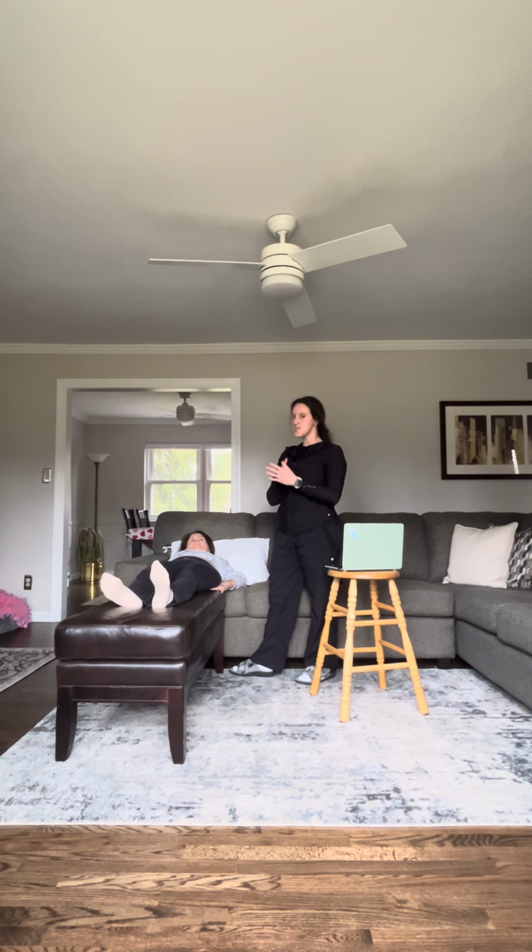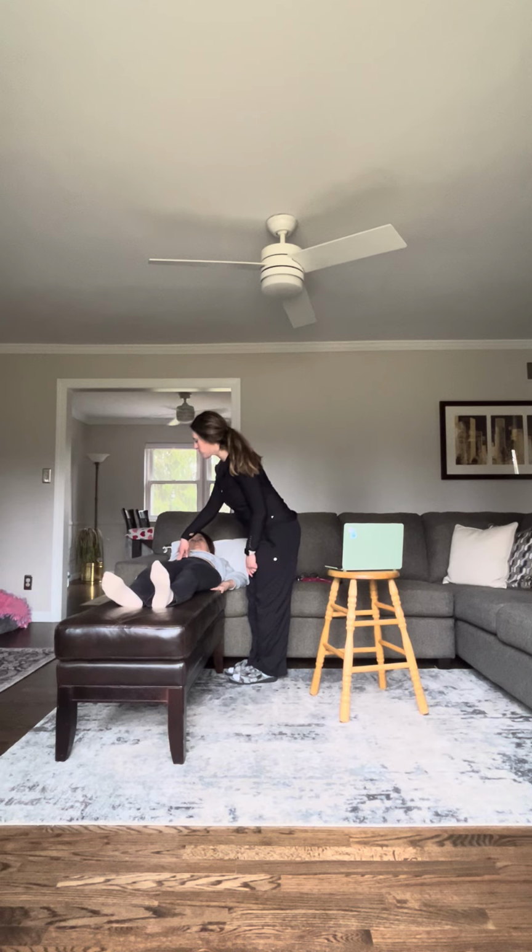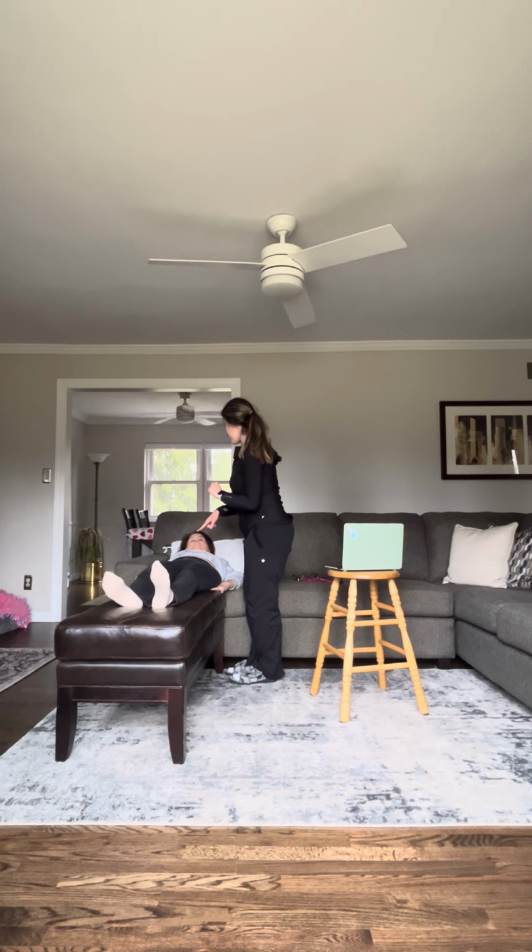So there's 3 of those. The first one we're going to do is the McBurney's point. So I'm going to go ahead and press down in the right lower quadrant and let me know when I take my fingers away if there's any pain. Any pain when I took my fingers away?